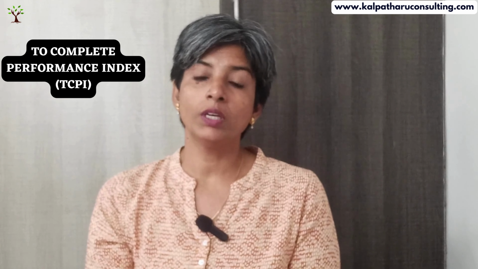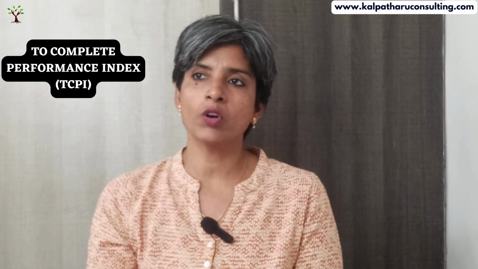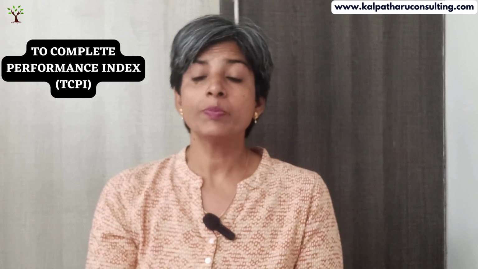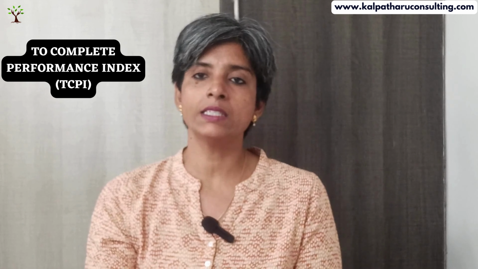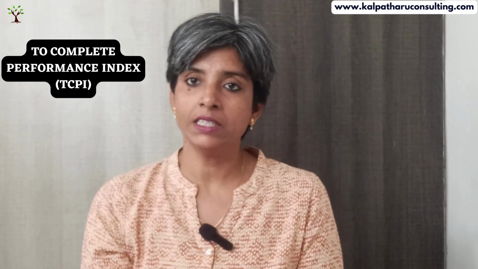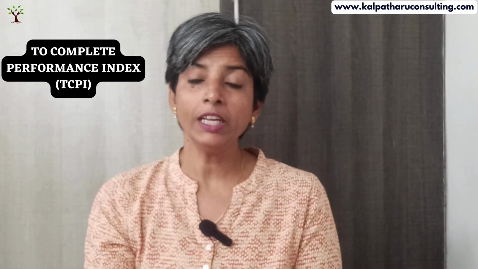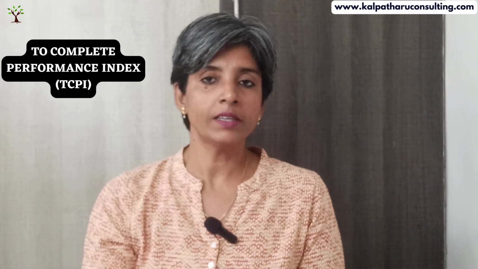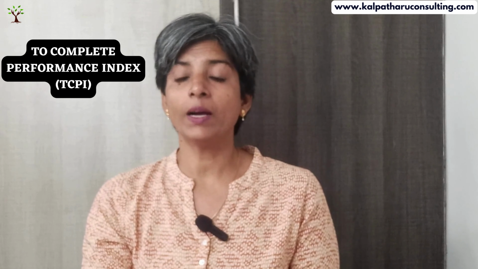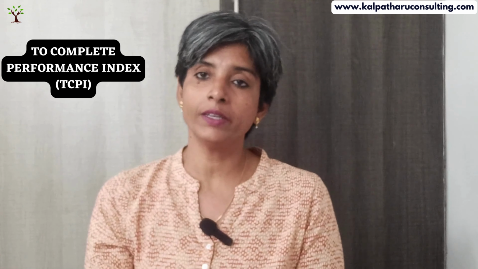Let me go back to cost performance index. Cost performance index is like your current run rate. Let us give a number, let's say 0.8. So 0.8 means what? For every 1 rupee you are spending, you are earning only 80 paise, which is your current run rate. Now, when we compare this to TCPI, TCPI is the required run rate.